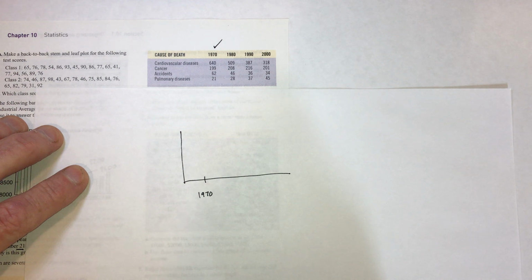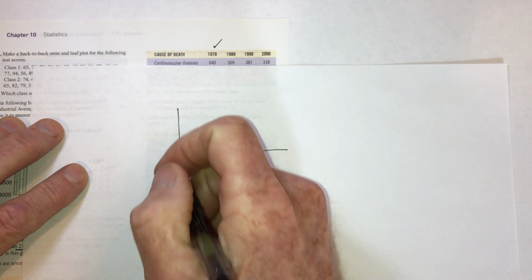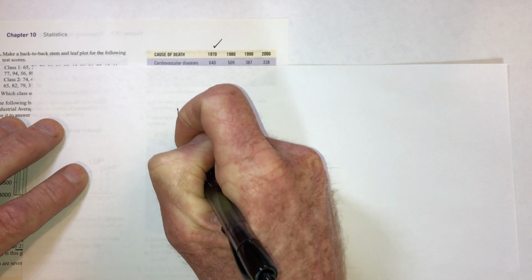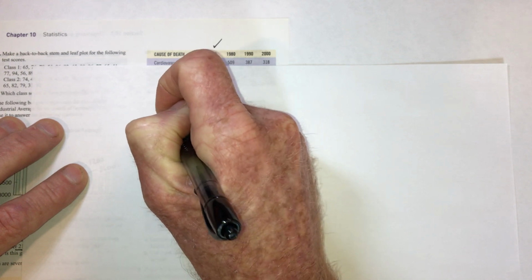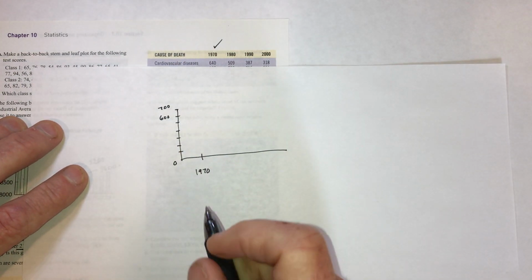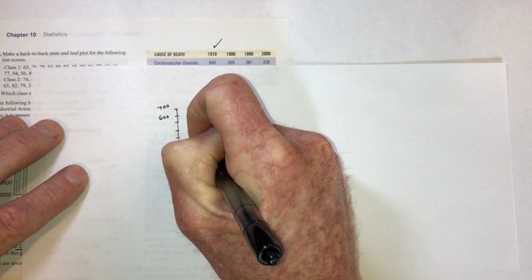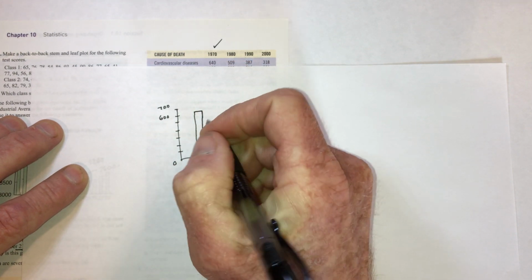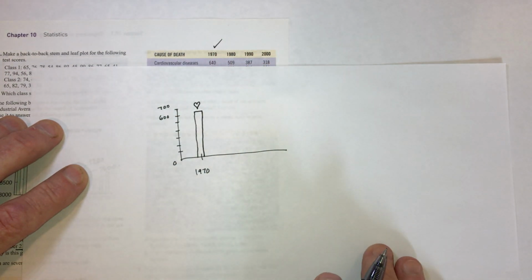So in the 1970s, there was cardiovascular disease, so that goes up to 640. So let's say this goes 0, and then 1, 2, 3, 4, 5, here's 600, here's 700. So then for cardiovascular disease, that would go up to 640. And it doesn't have to be perfect, but it should look like it's going up to 640. And then that is cardiovascular disease.